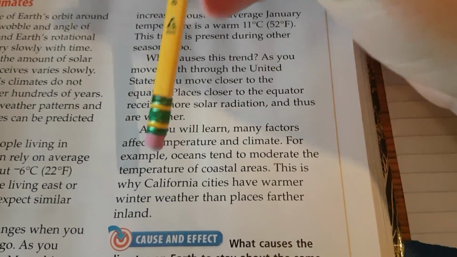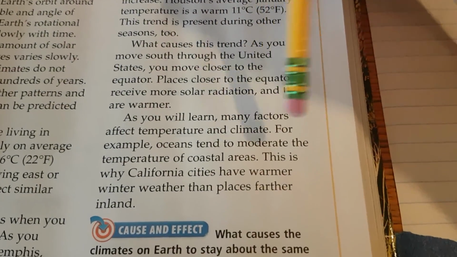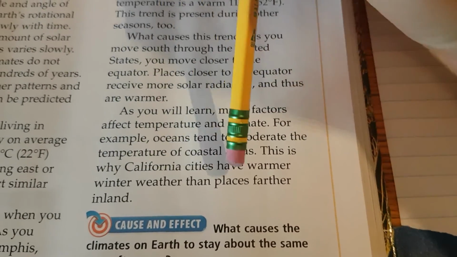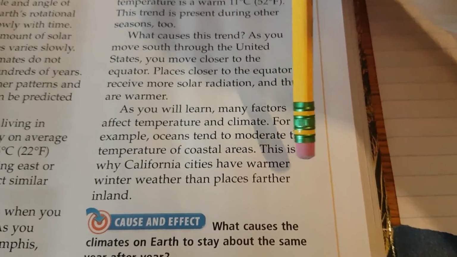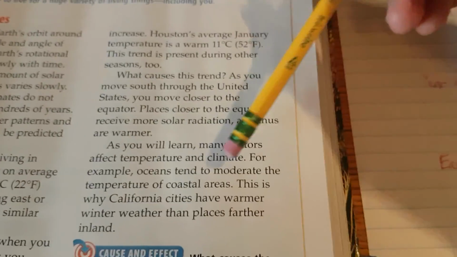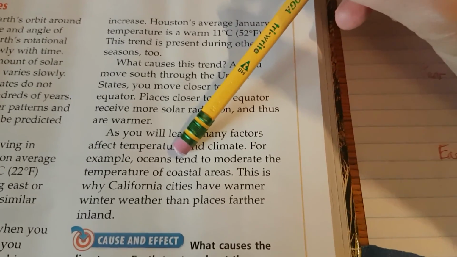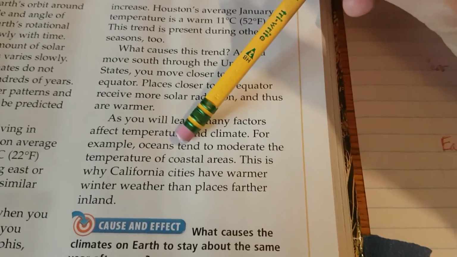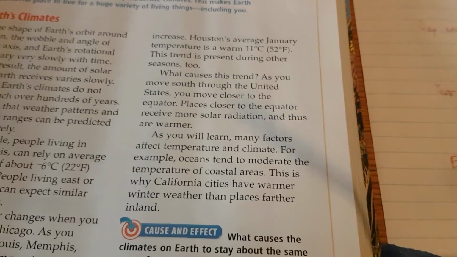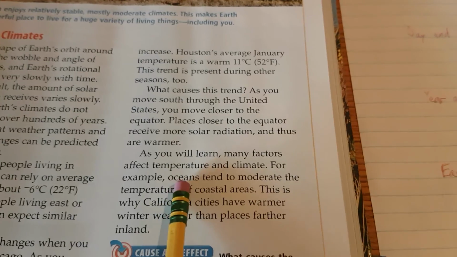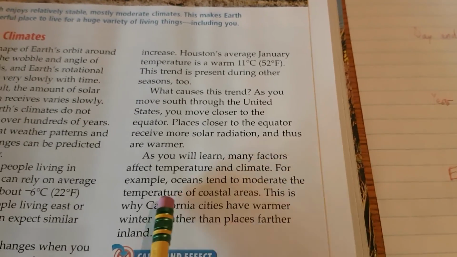As you will learn, many factors affect temperature and climate. For example, oceans tend to moderate the temperature of coastal areas. This is why California cities have warmer winter weather than places farther inland. That is very important. If you have huge bodies of water, your temperatures don't get super hot or super cold and fluctuate a lot. They stay pretty steady. Like if you ever go to the coast or go to the beach, you'll notice that even in the winter, it's not really freezing cold. And even in the summer, it's not blazing hot. Okay, so oceans moderate temperature.